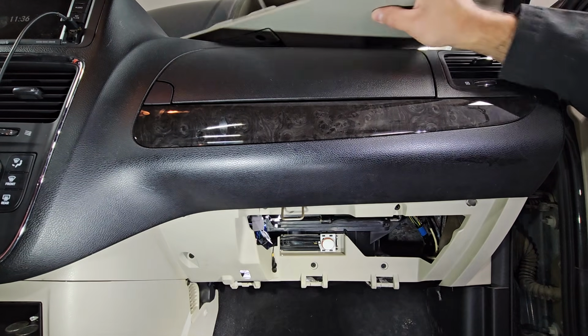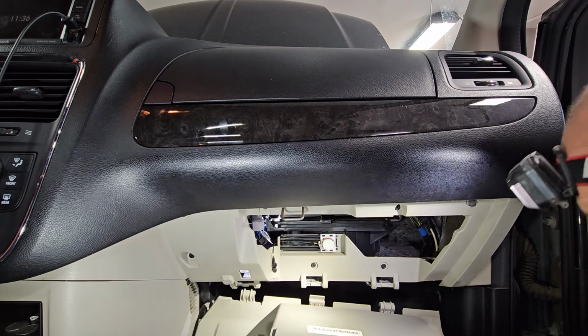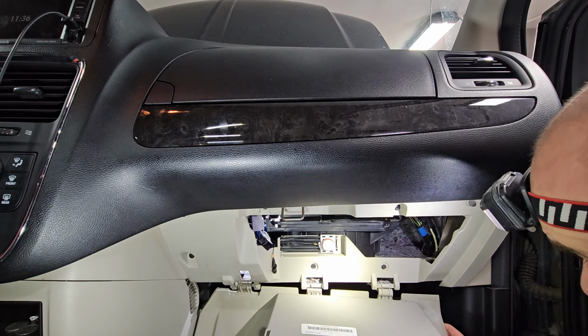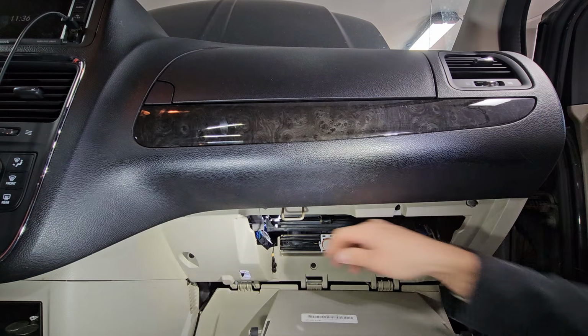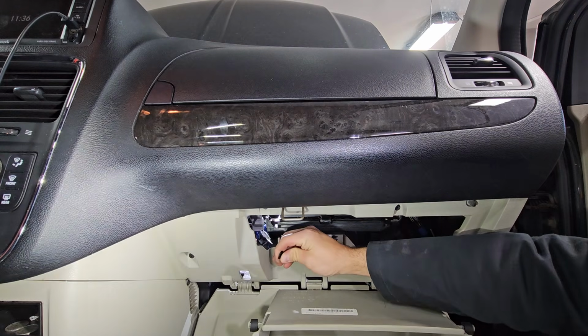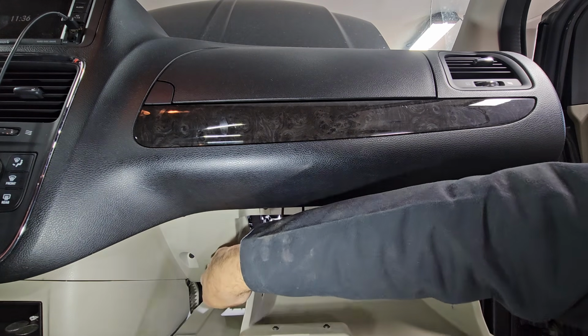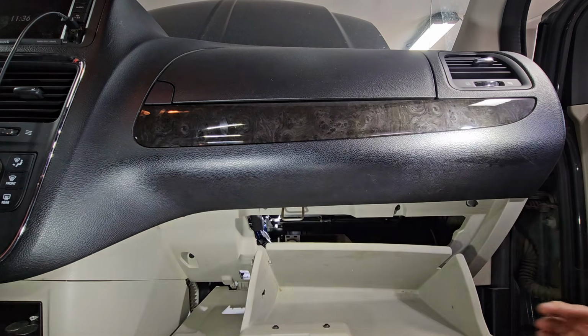Right, next we will install the glove box door. So again, just need to be careful with those hinges and the directions. And then we take this little shock tensioner and install it from the outside like that.